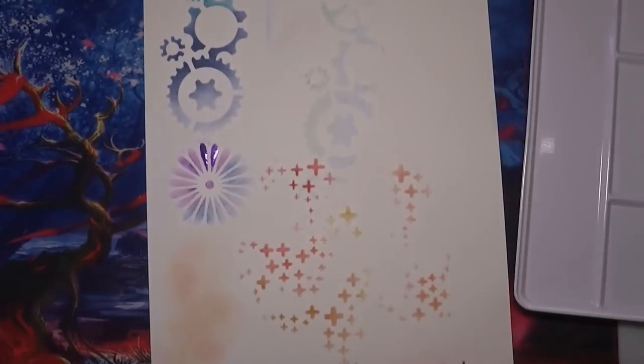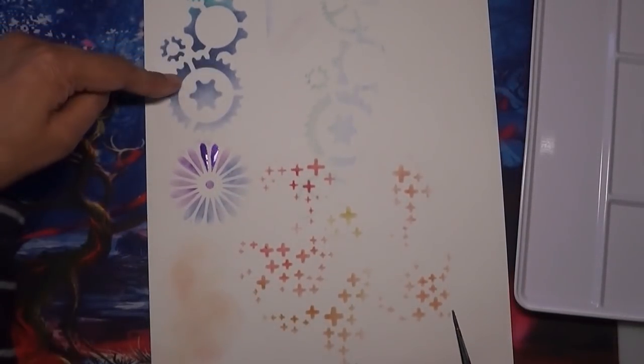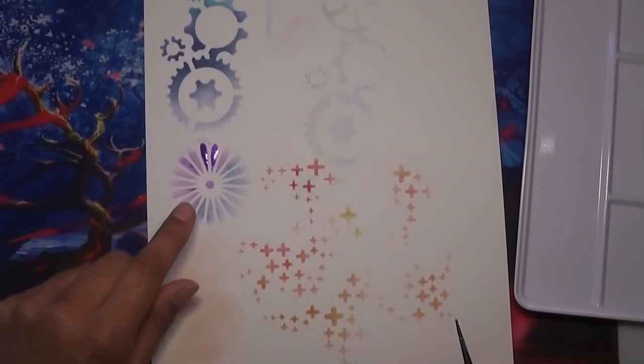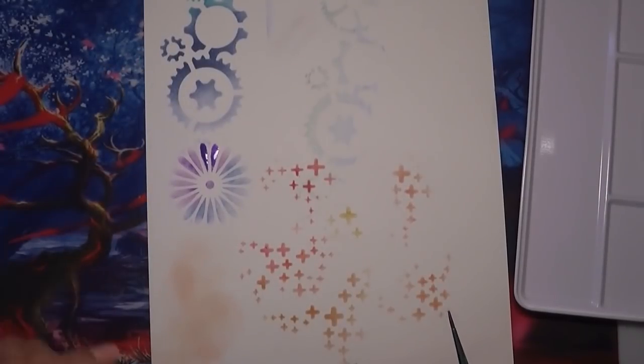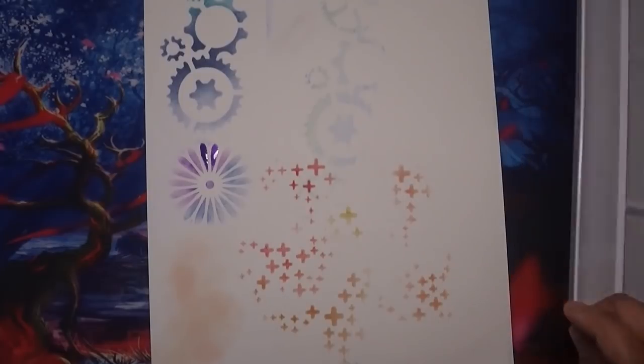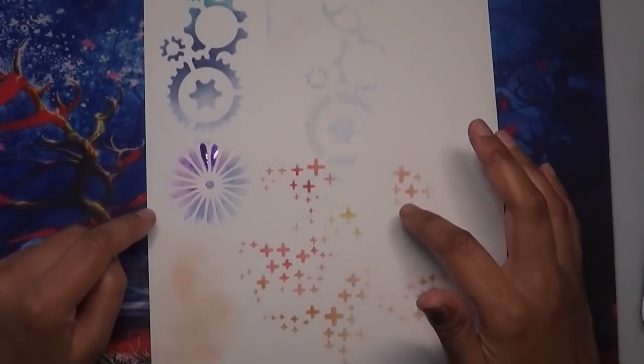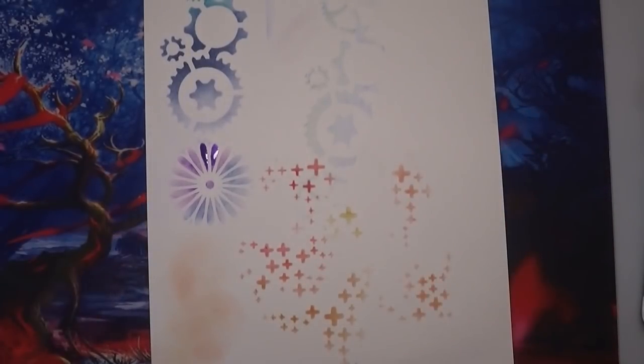Pretty much, that's like it. So you could just use the stencil like this and leave it as it is, or you could go over it with other media, like metallic paint or anything else really that you can think of. So that's that. And then the last way would be that you could, I'll just show you this.